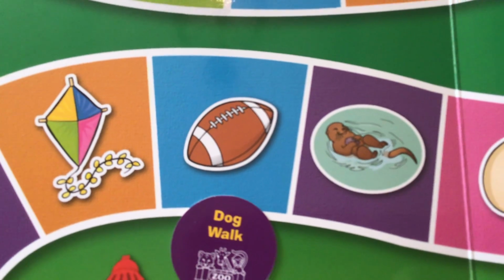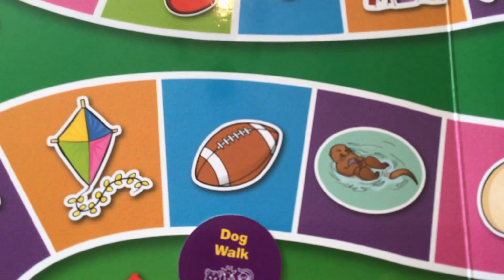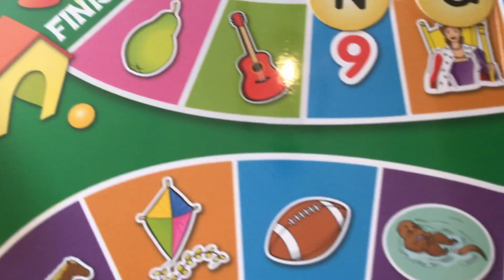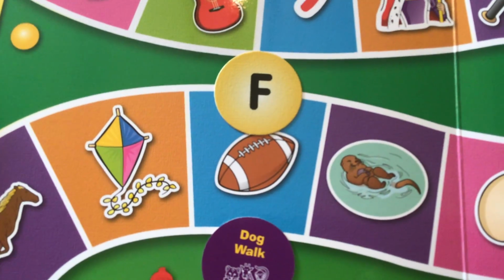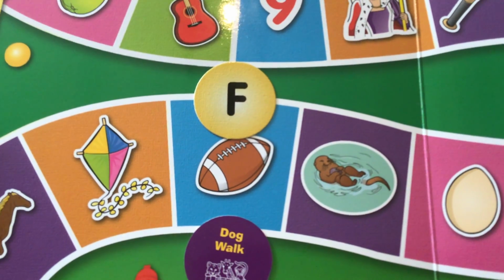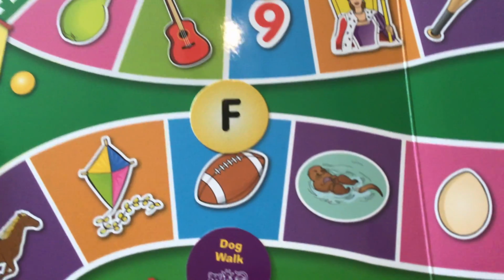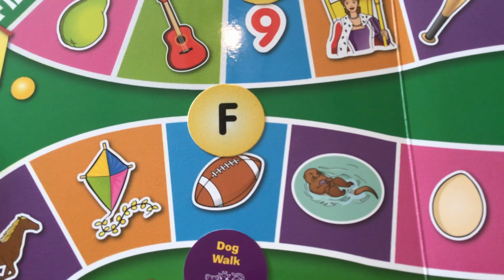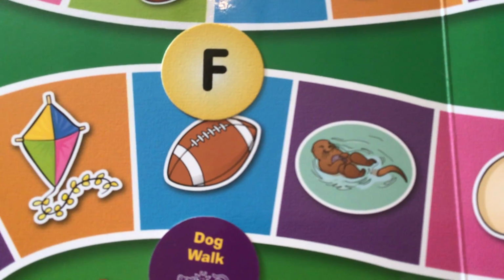Very good. How do we spell f? What sound? How do we spell f? You're right. The letter F says f. Very good. Try to make that letter F. That's a capital F. Try to make it in the air with your finger. Straight line down. Straight line across the top. Straight line from the middle. Very good. Letter F. Let's spin our spinner again.